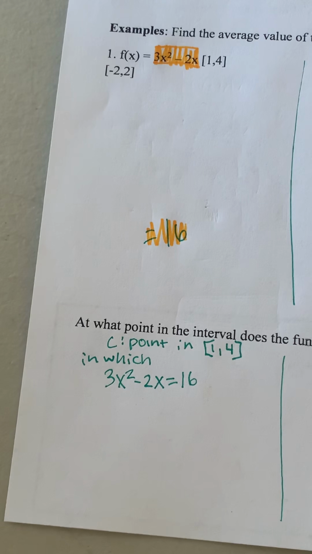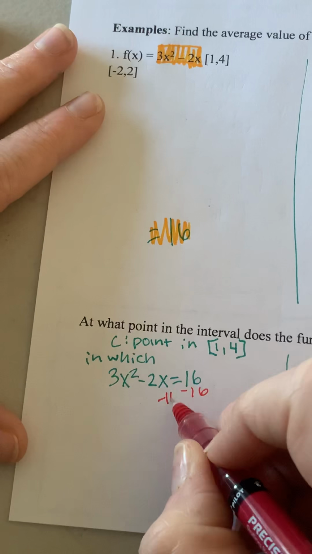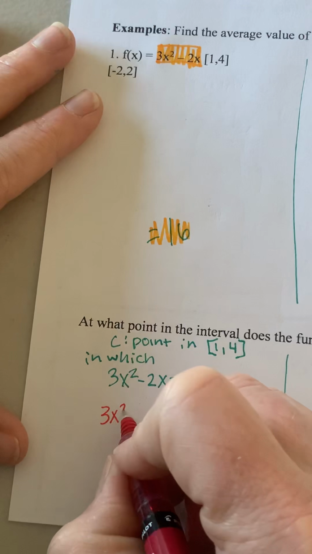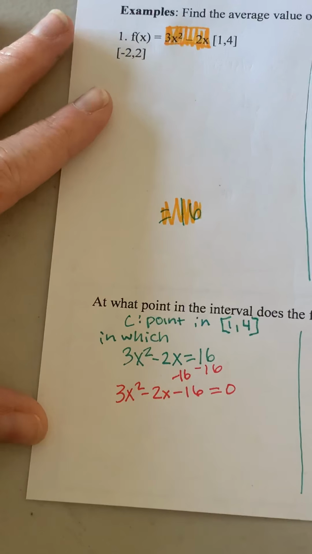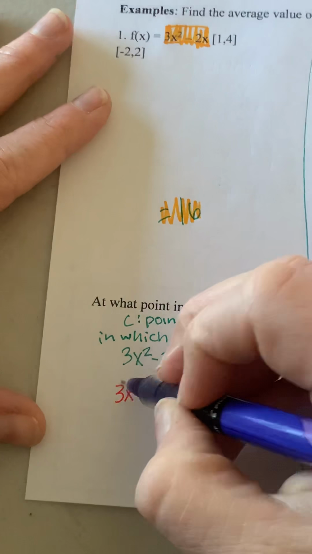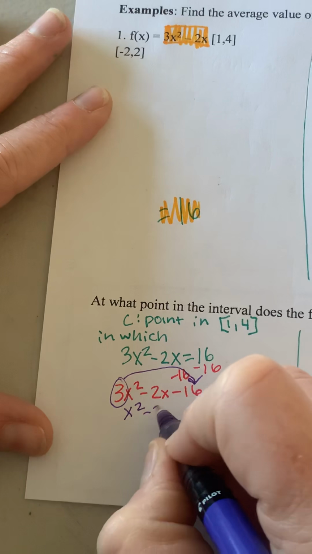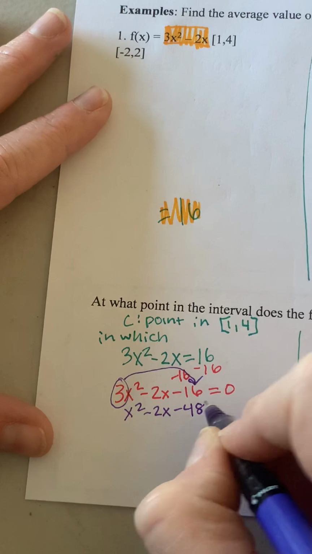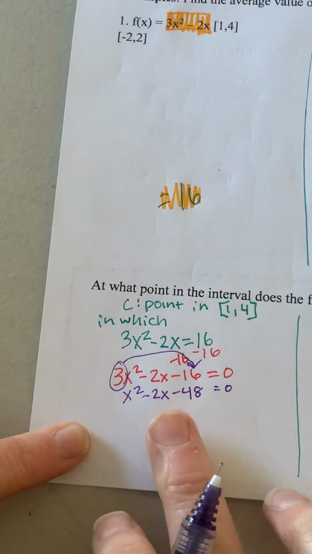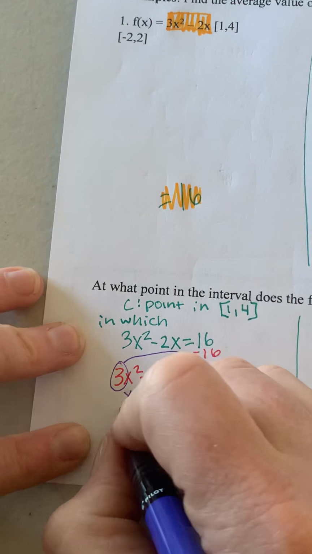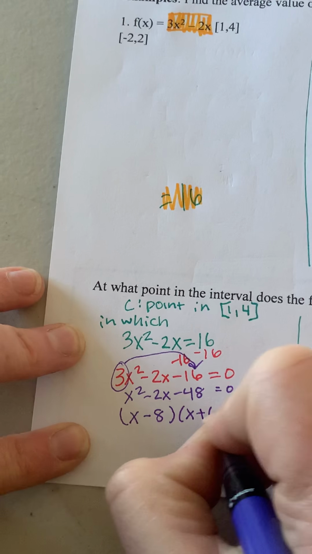Okay, so let's figure out what that is. I'm going to subtract 16. 3x squared minus 2x minus 16 equals 0. We have to factor that. So we'll move the 3 back. x squared minus 2x minus 48 equals 0. And what will multiply to -48 and add to negative 2? x minus 8, x plus 6.